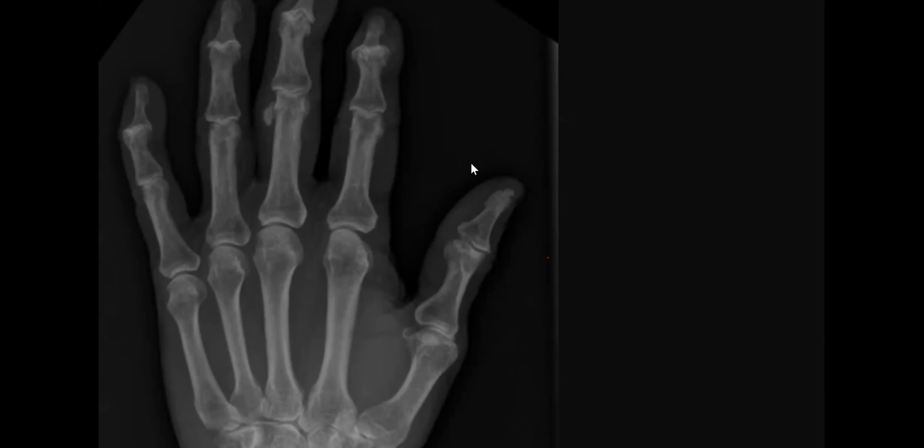I need additional views to detect what? Sir, to see the other signs like subperiosteal resorption. Very good. And terminal tuft resorption, for example. Very good. And ask for? Sir, skeletal survey to see other manifestations.